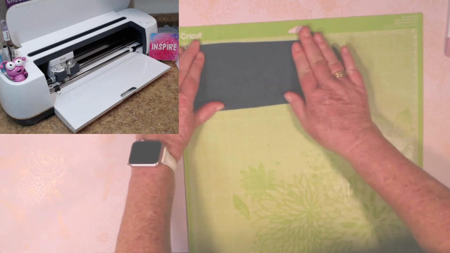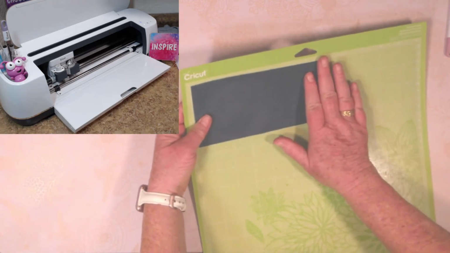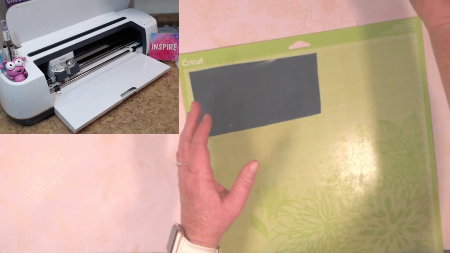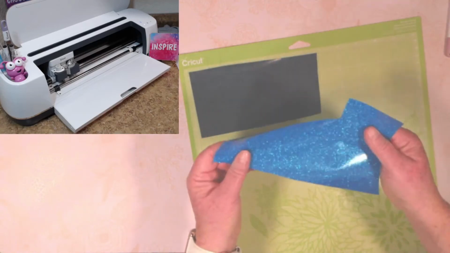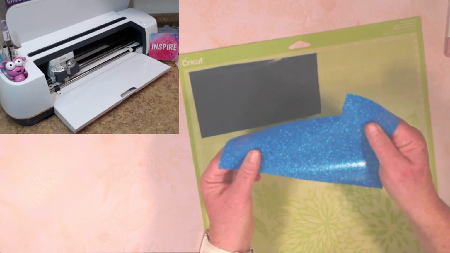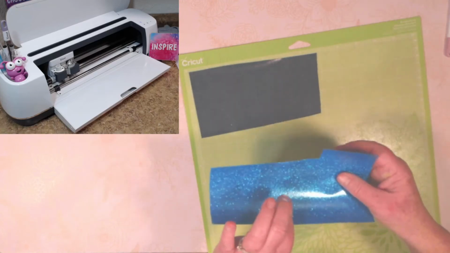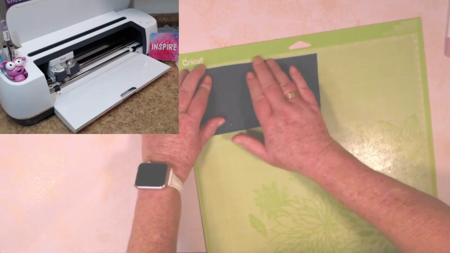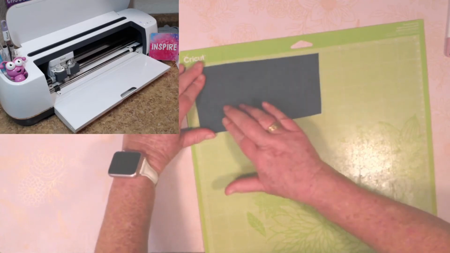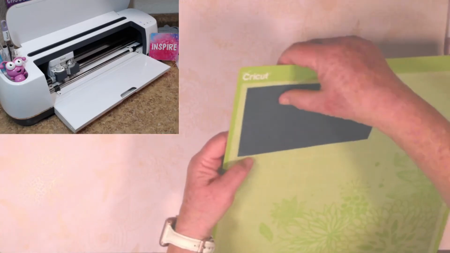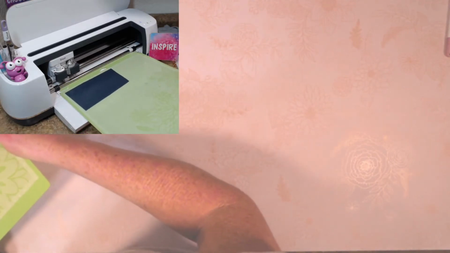Okay, so I've got my black iron-on here. With HTV, you have the shiny side and you have the dull side. So you want to be sure that you put your shiny side down, okay, and the dull side up. This mat's getting kind of worn. I need to clean it, but it'll work for this. Okay, so load the mat. Hit the load button, which is the double arrow, and then hit the go button when it flashes.